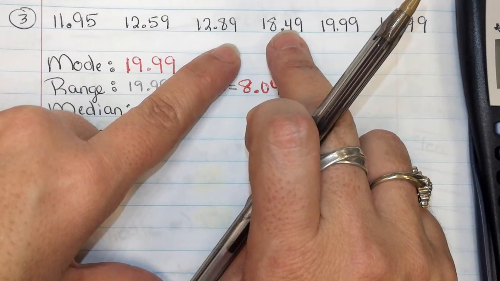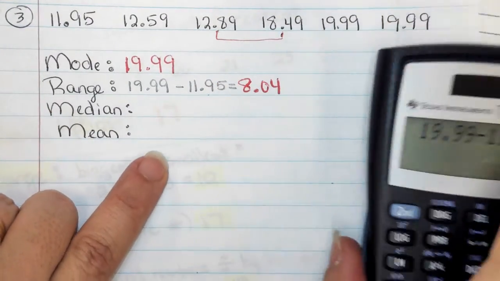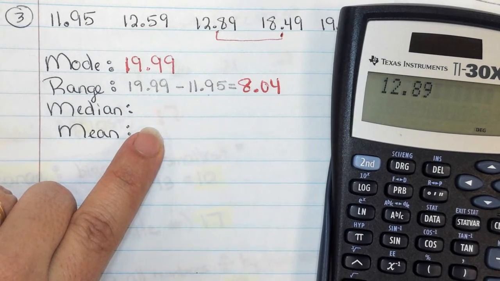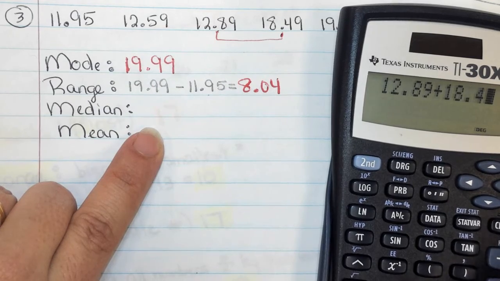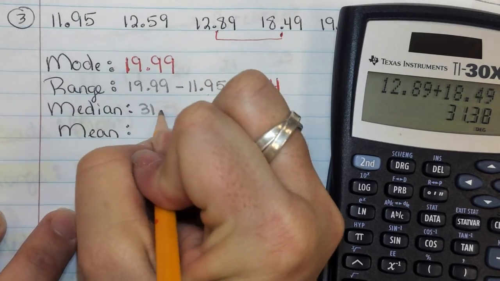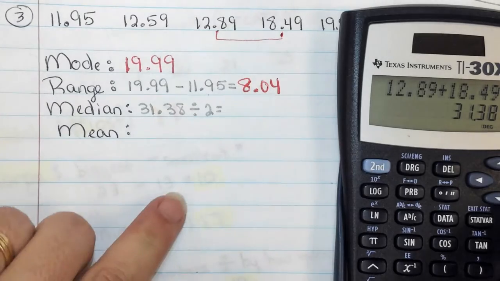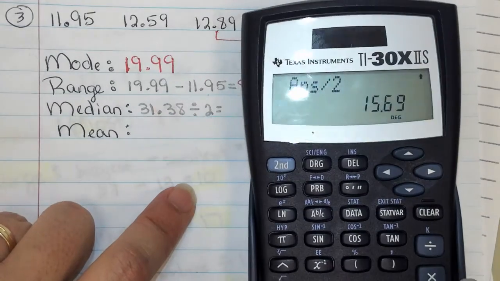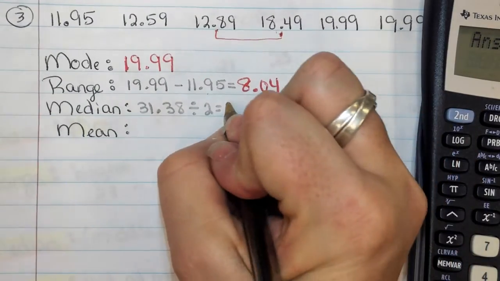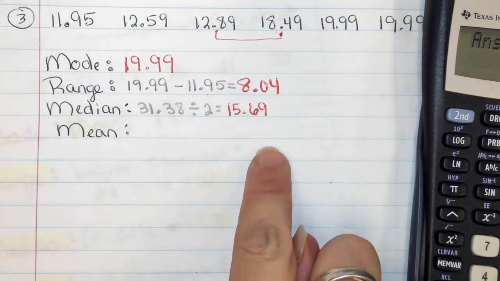Okay, median, middle number. Oh, we got 2 again, don't we? Okay, so we're going to put these 2 together. We've got to add them together. 12.89 plus 18.49 equals, I got 31.38 divided by 2 equals. I got 15.69. So I added them together, and I divided by 2 because there's 2 numbers I'm working with.